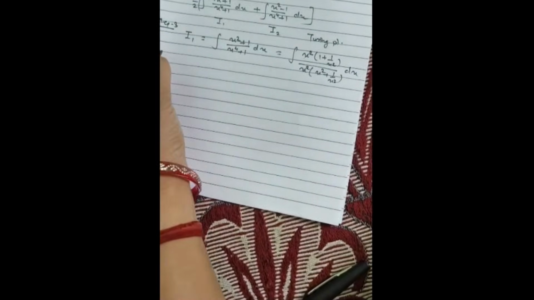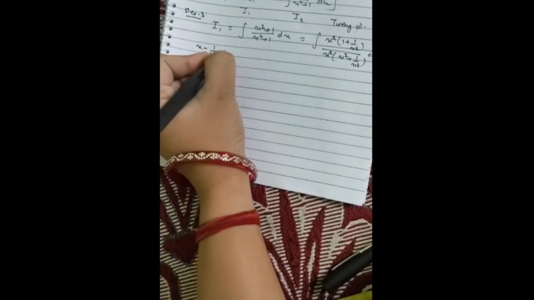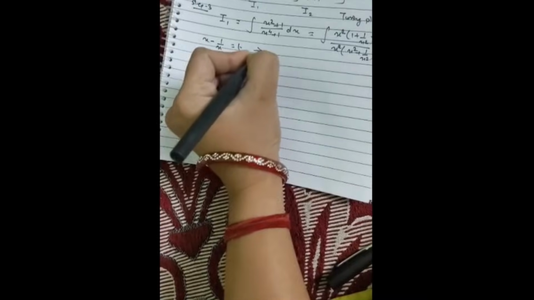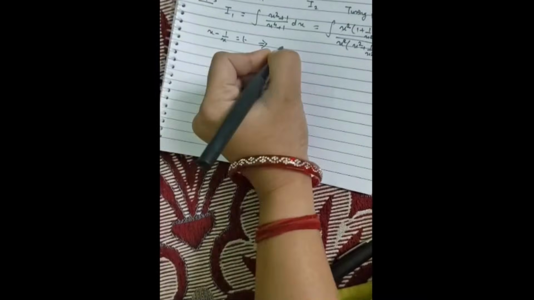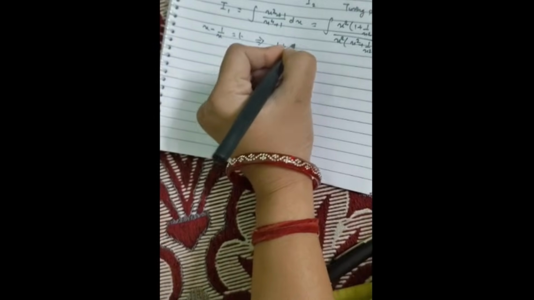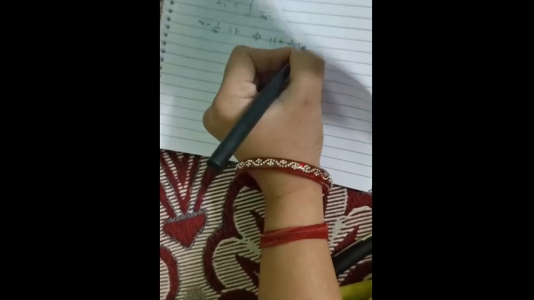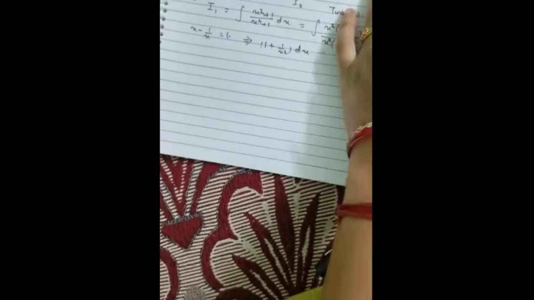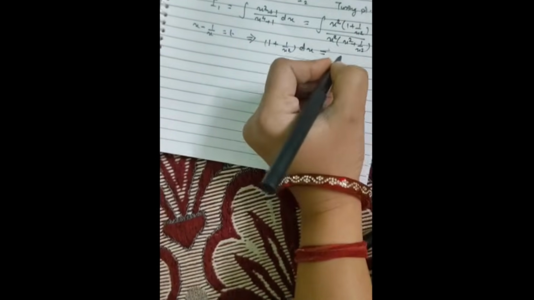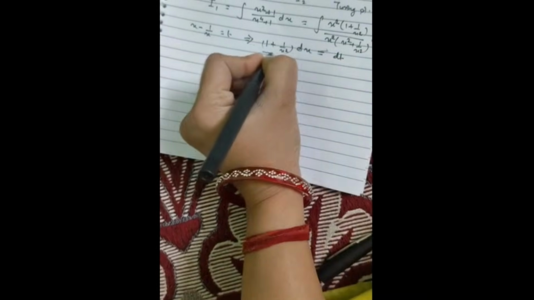This will cancel. Okay, so let us put x minus 1 by x is equal to t. Implies that differentiating, 1 plus 1 by x square dx is equal to dt. Okay, this is the numerator.